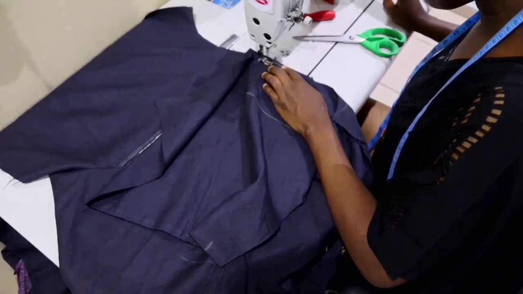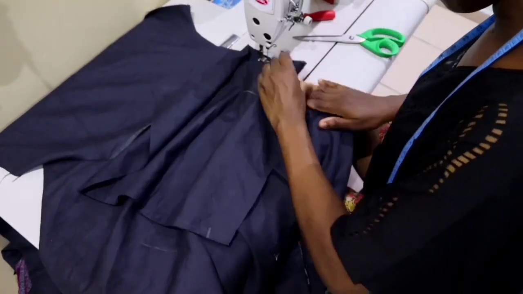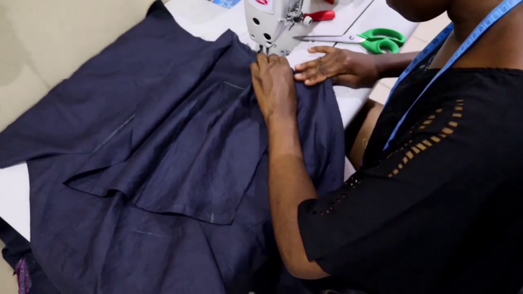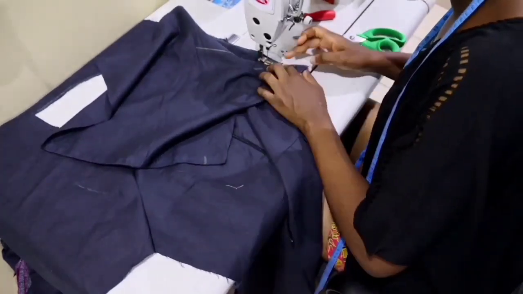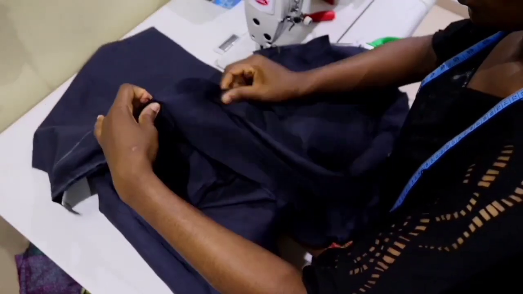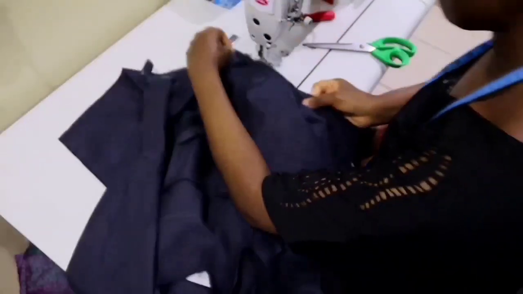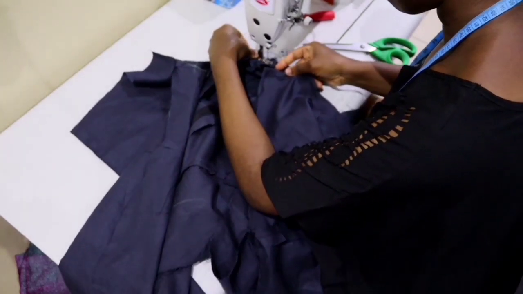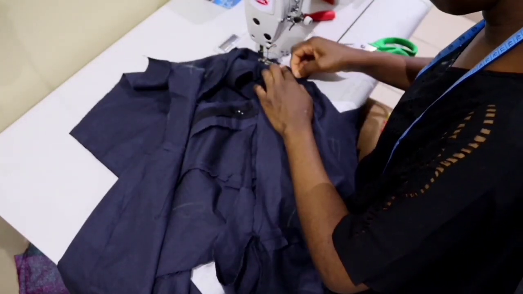I'll stitch it to the armhole. So when you're done stitching it on one side, you turn it to the other side. This time around, the bodice will be on top and the sleeve will be at the bottom, and then you stitch it again to the other side.